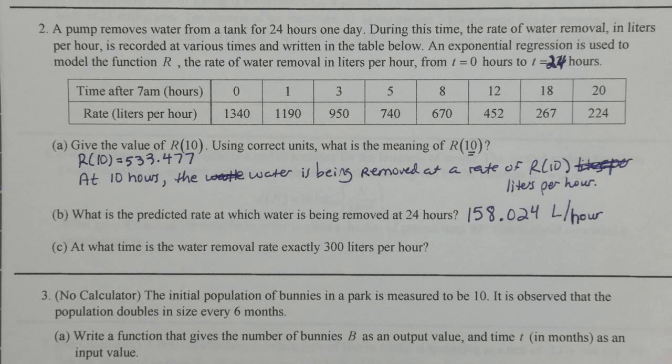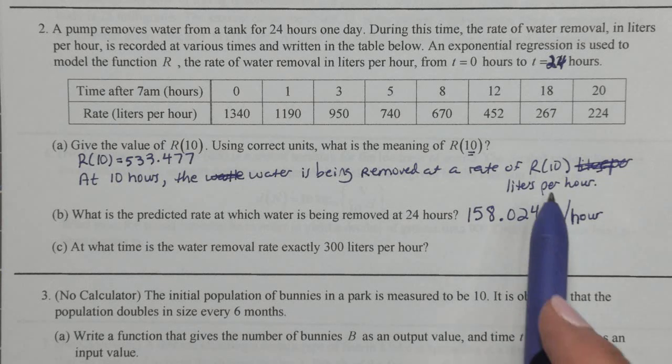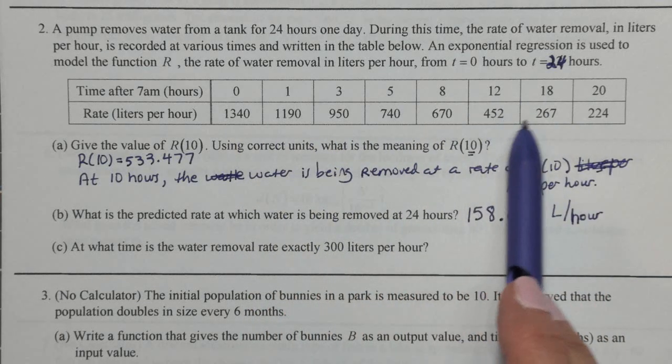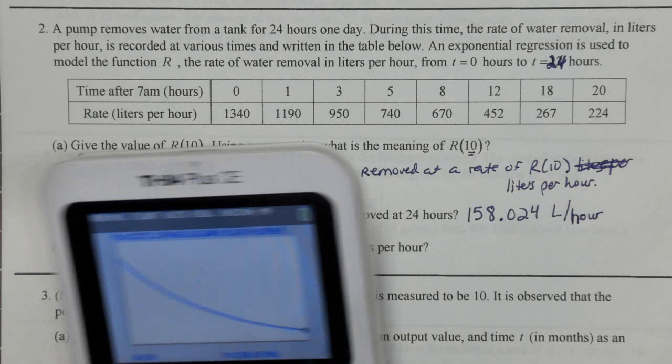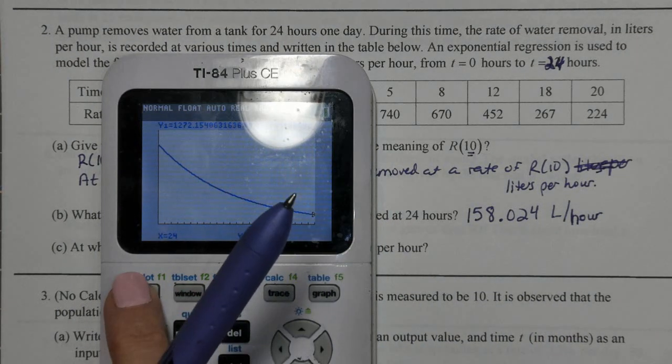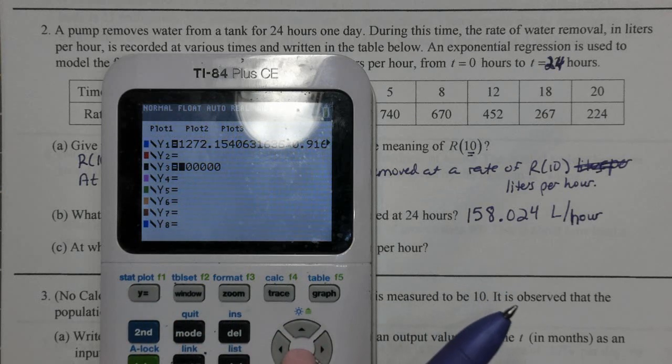Okay. At what time is the water removal rate exactly 300? Well, according to this data, it's probably in between 12 and 18, right? Okay. I'm going to go here. Oh, I still had 100,000 in here.